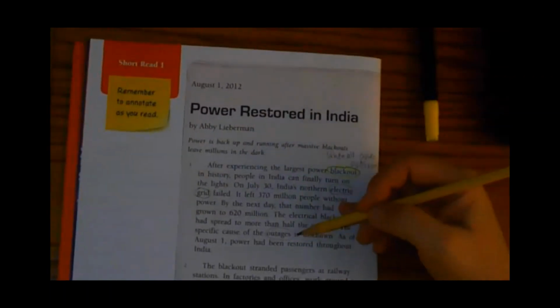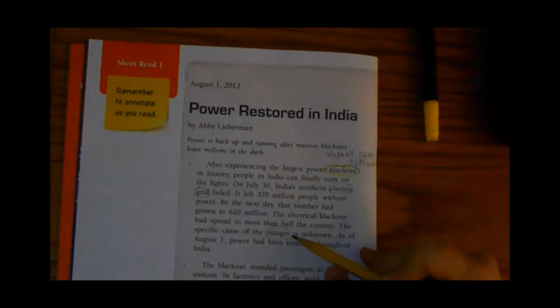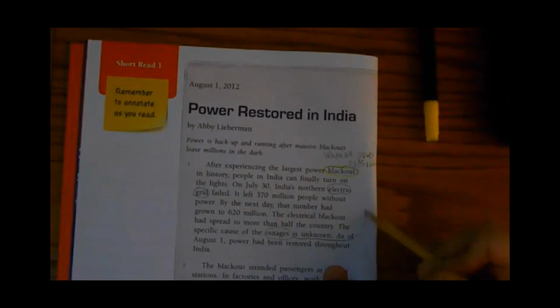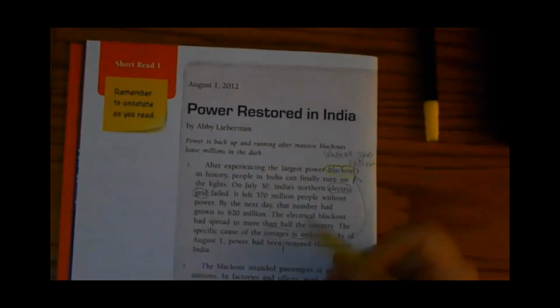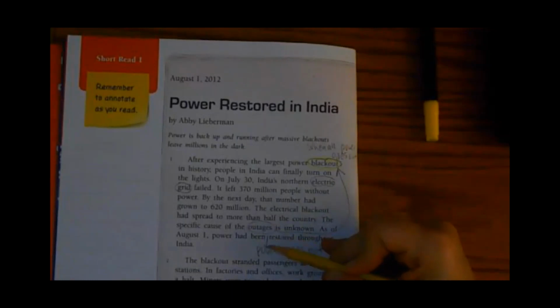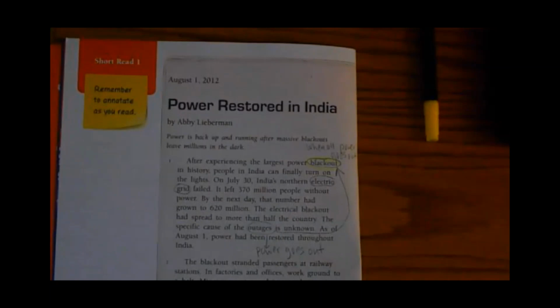I also circled the word outages. Outages is just another word for blackout. It's literally when power goes out. So annotate that definition of outages right here. Also point it up to blackout because basically they're synonyms.